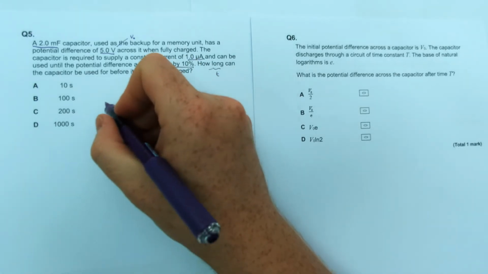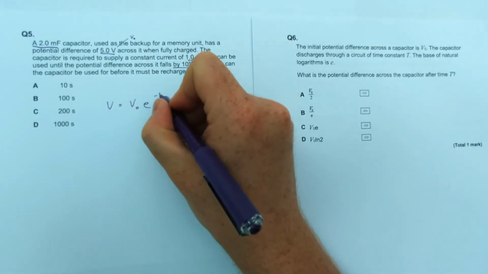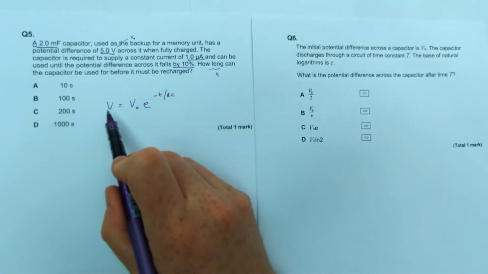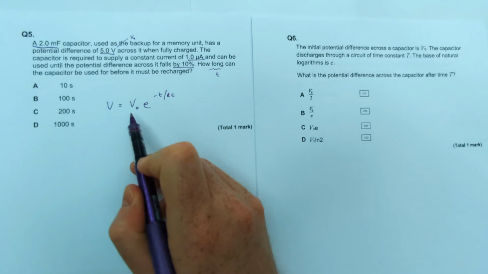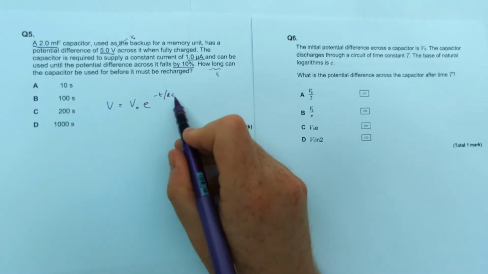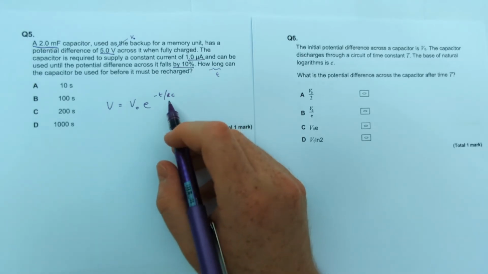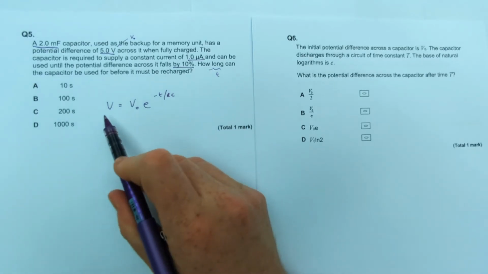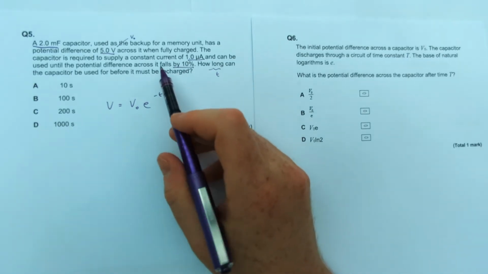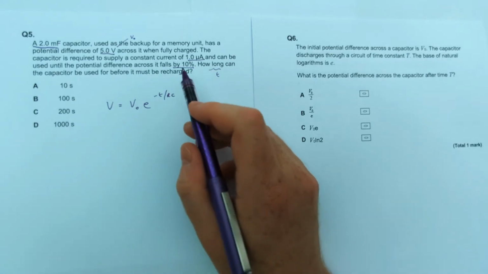So let's use our exponential equation to see what we can find out, what we're given and what we're trying to get. So when it asks for how long, we're looking for the time taken. We've got the V0, so the initial charge when it's fully charged. We have the capacitance, but it doesn't look like at the minute we have much else we can actually use. We also don't have the value at the end. However, we do have the fraction it falls by, the ratio it falls by. So it falls by 10%.